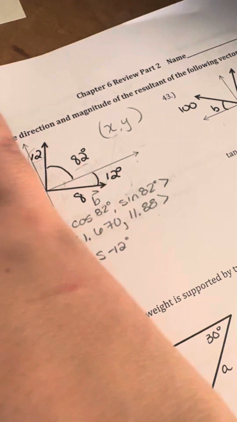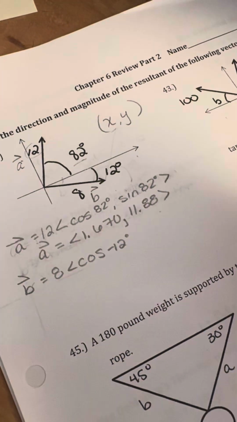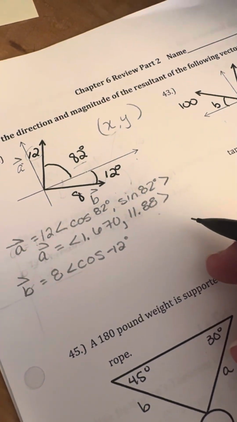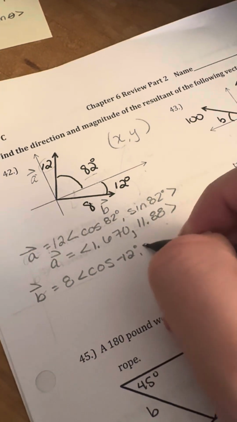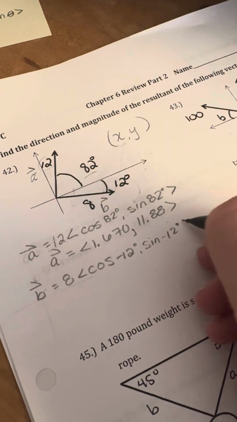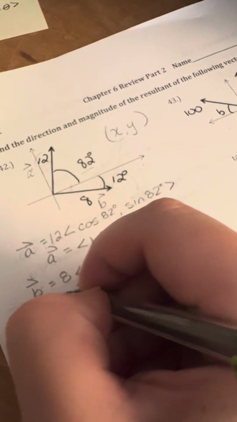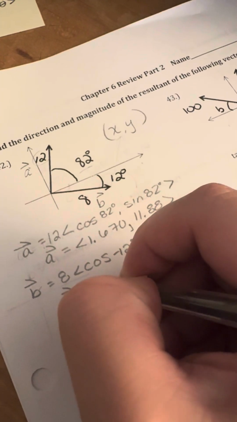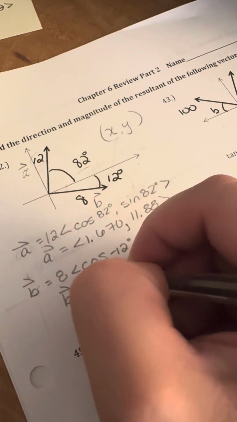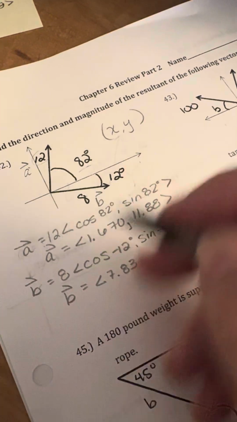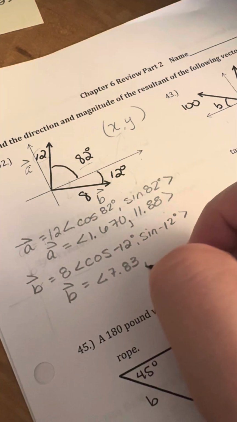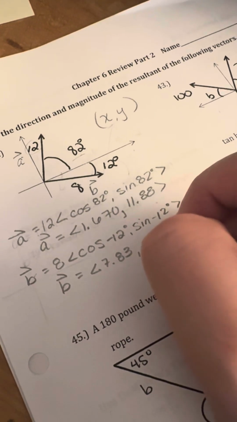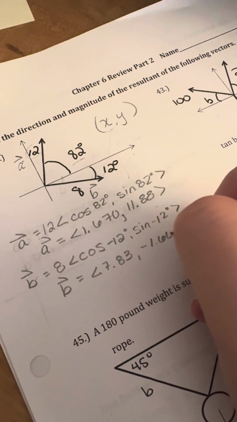This is the way she would like you to do it. Then sine of negative 12 degrees, which gives you the x and y of B as 7.83. So again, 8 times cosine of negative 12, and negative 1.66.